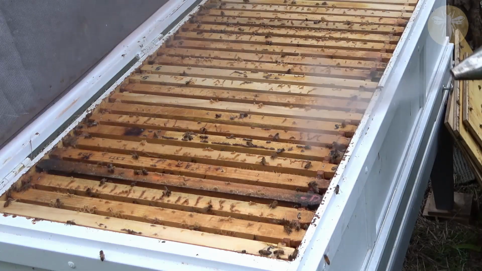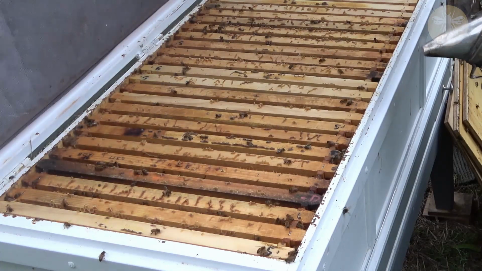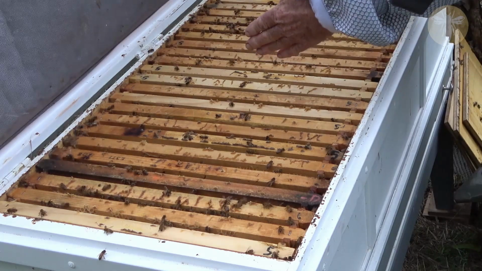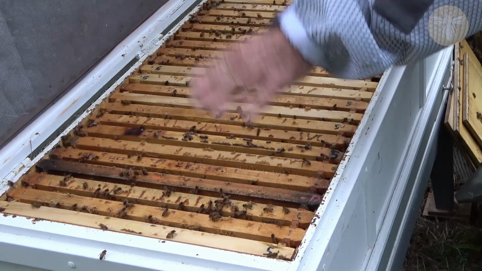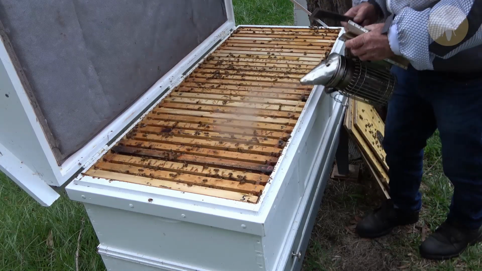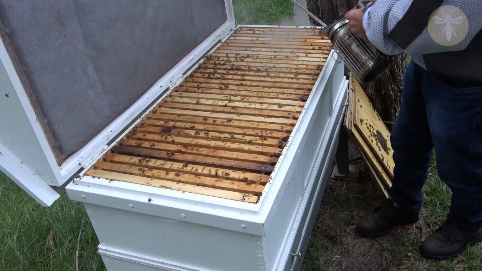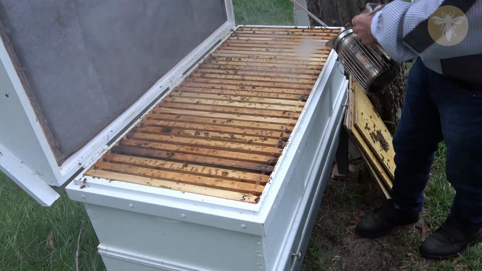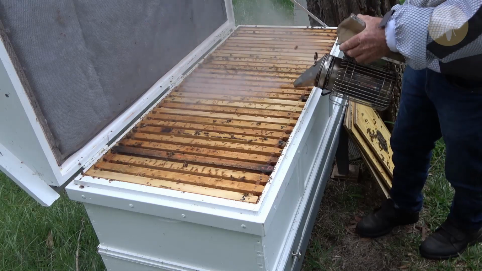Okay, so in the case of this hive, the entrance is on the other side in the centre, so the brood area covers approximately that area there, and there's honey at that end and honey at that end when the hive is normally working. This hive's been extracted just recently, so there's no stored honey in it.